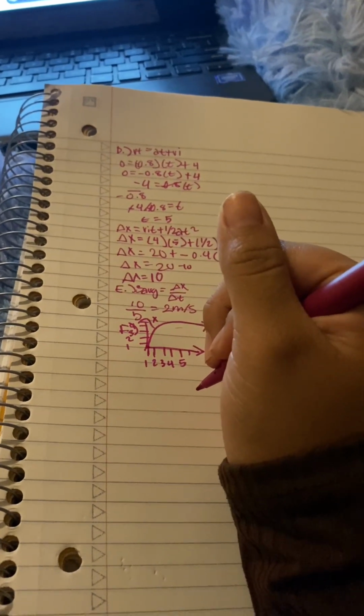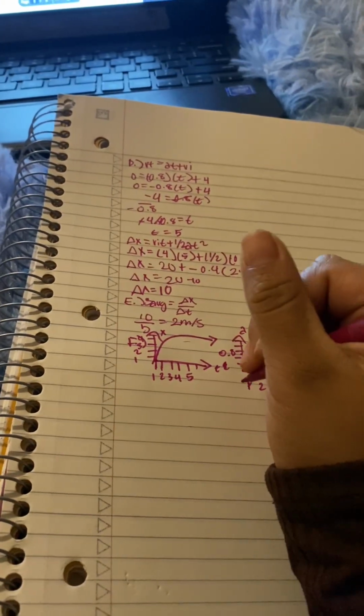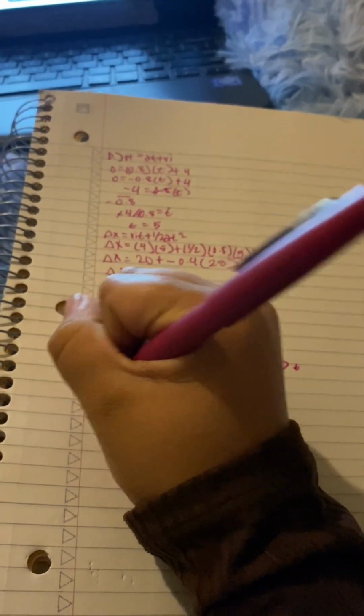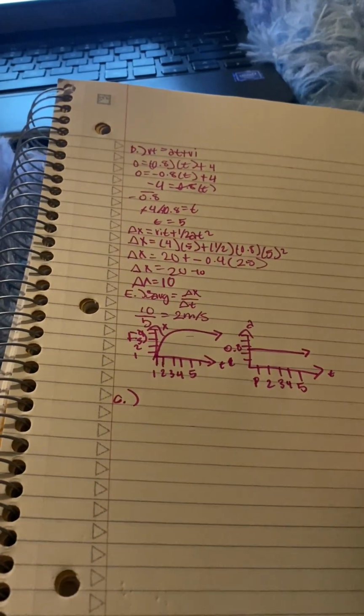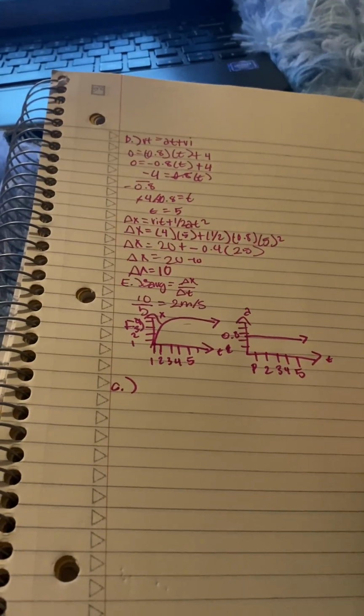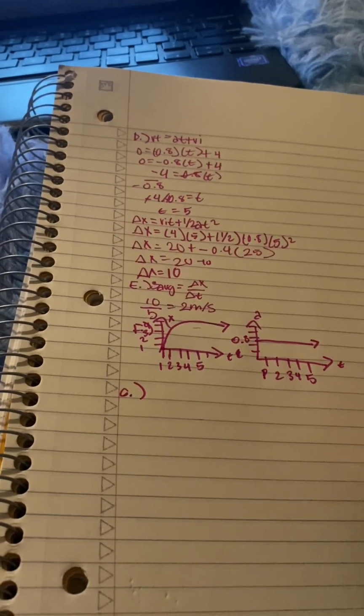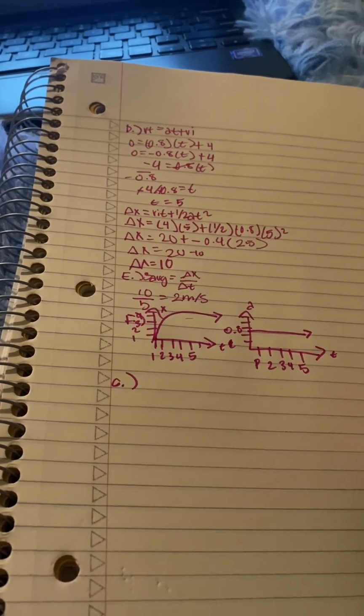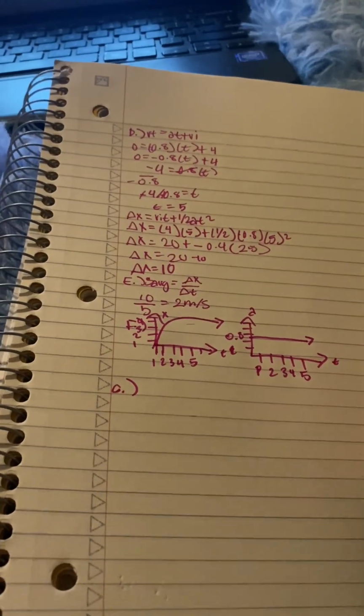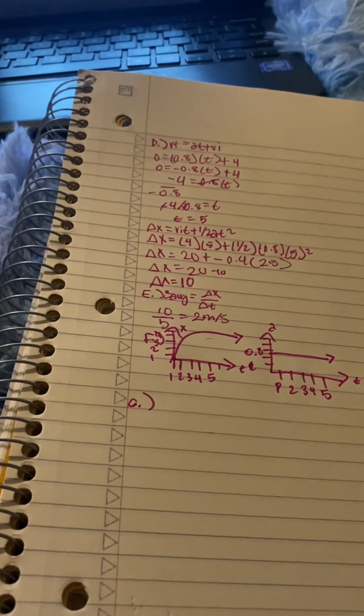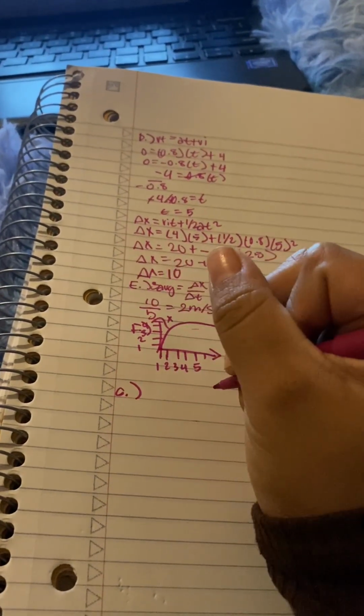Then part G says if the distance of the horizontal segment is shortened to d over 3 and the system is raised to 10 meters above the ground as shown above, how far, distance x, from the base would the block land?